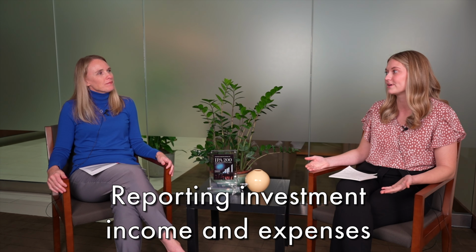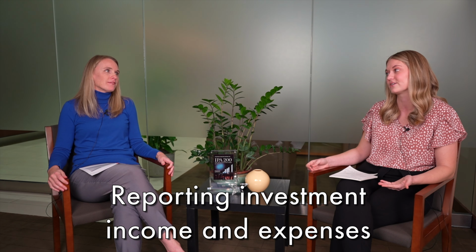Absolutely. One of the big differences we see in our GAAP financial statements versus the 990 reporting is how we're reporting our investment income as well as our investment expenses. So if we're reporting GAAP financial statements, for our investment income, we'll net everything together on those audited financial statements. We'll have our interest and dividends in that line, our unrealized gain loss, our realized gain loss, and we also are required for GAAP reporting to net all of those investment fees with that investment income. How does that look on the 990 form?